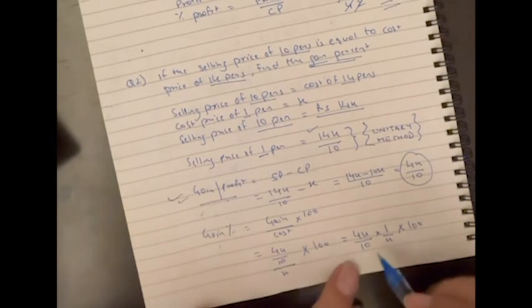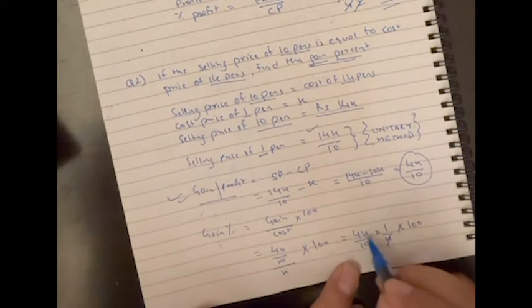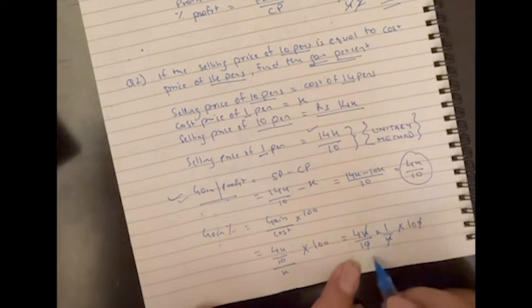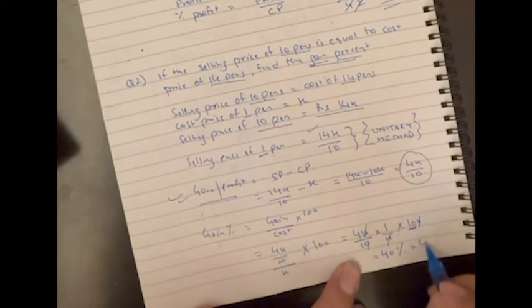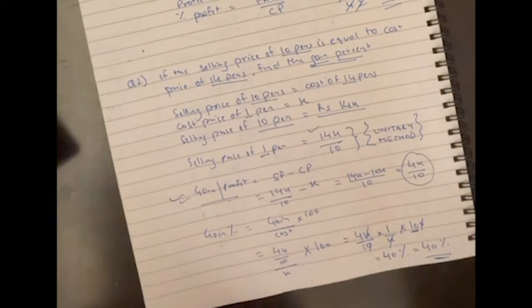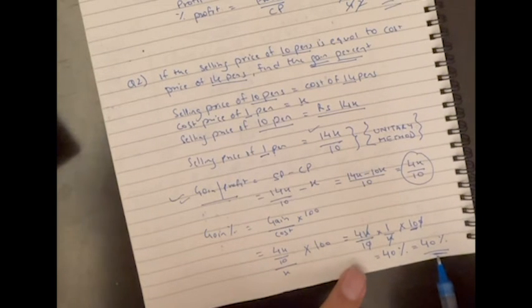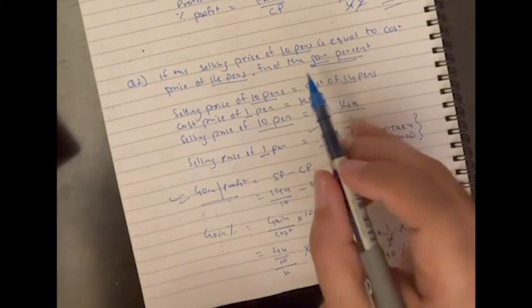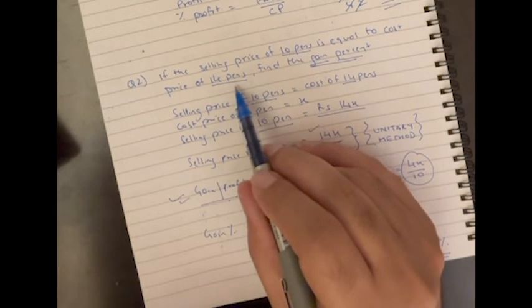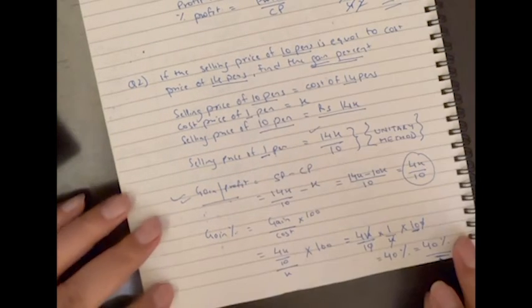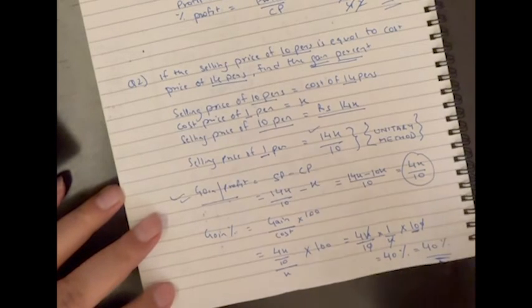And if we do basic maths again, this x is gone here, this x is gone here, 0 is gone here, 0 is gone here. And if you multiply 10 into 4, you will get 40, and your answer will be 40% gain. So 40% gain is received when the selling price of 10 pens is equal to the cost price of 14 pens. Alright, so very quickly I will recap.